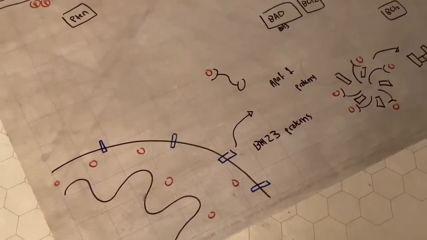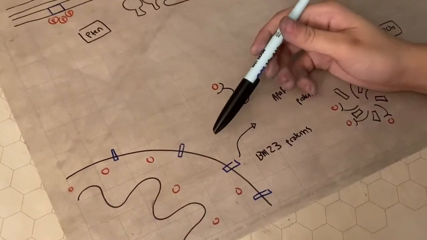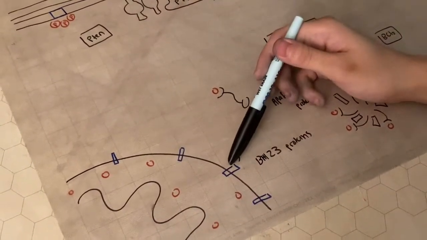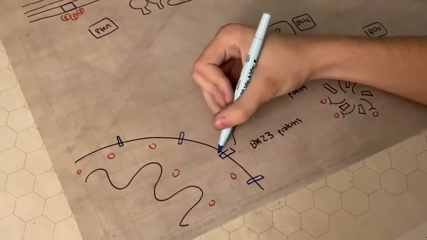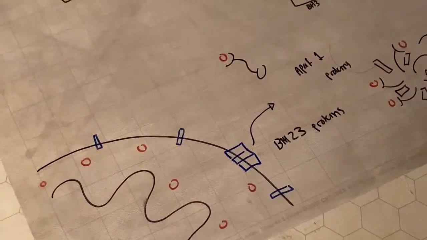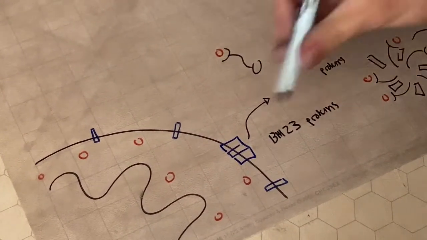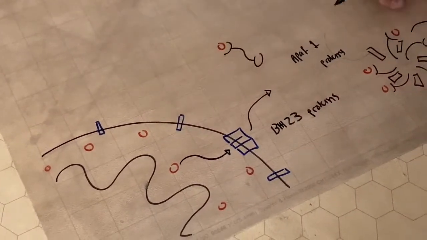When that apoptotic signal is received, when the DNA damage happens, these BH123 proteins bind together and form a pore. What this pore allows for is the release of these cytochrome C molecules to leave the matrix.